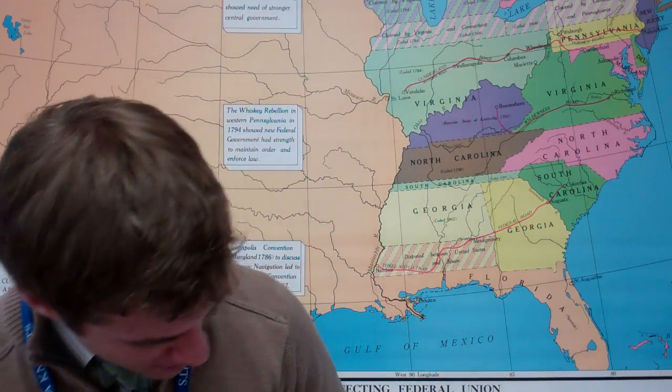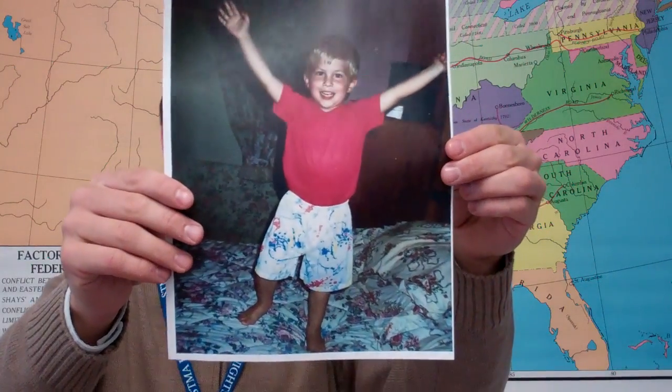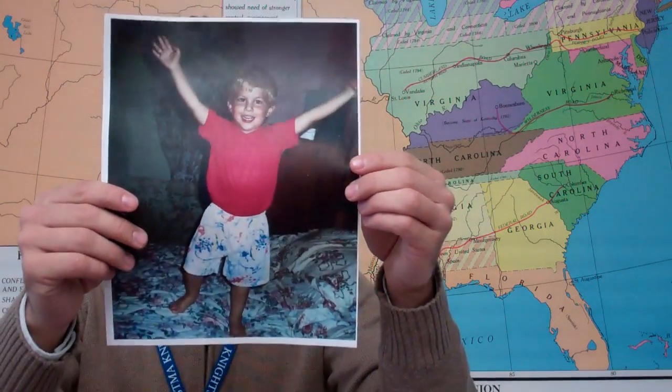Well, think about this. We have this cute child right here. Exceptionally cute. Ridiculously, adorably cute. It also happens to be a picture of me. But what has this child done? Well, he has changed. A child is alive, right? A child is living, and over time it changes. The Constitution, the same thing. It's a living document because it has changed over time.